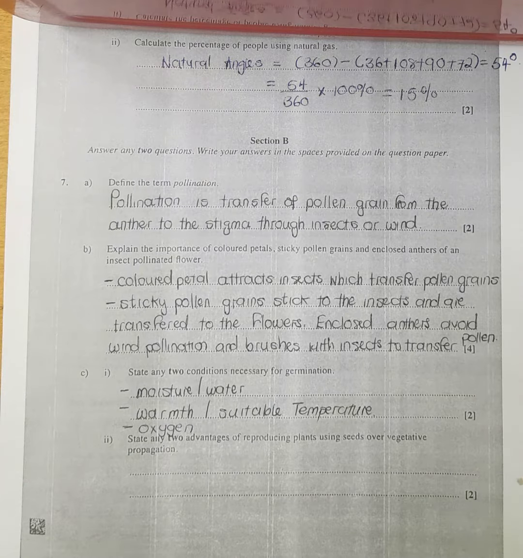So let me summarize the conditions that are necessary for germination. We need water or moisture. We need suitable temperature or warmth, and also we need oxygen. And then let us move on to see part 2. We're supposed to state two advantages of reproducing plants using seeds over vegetative propagation.